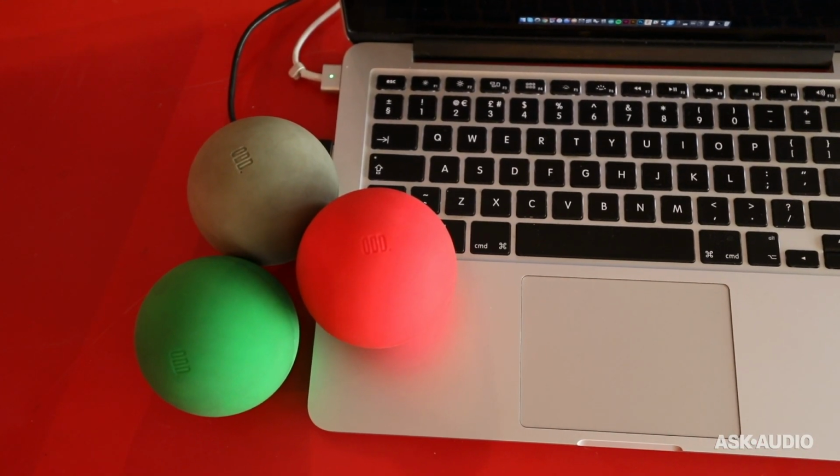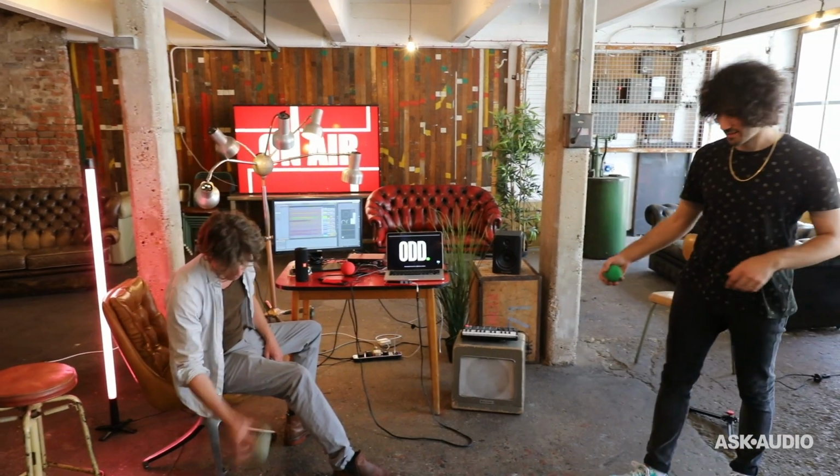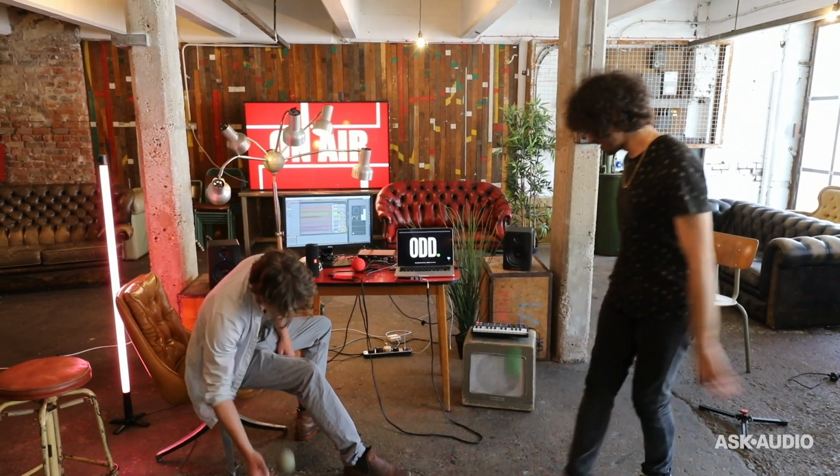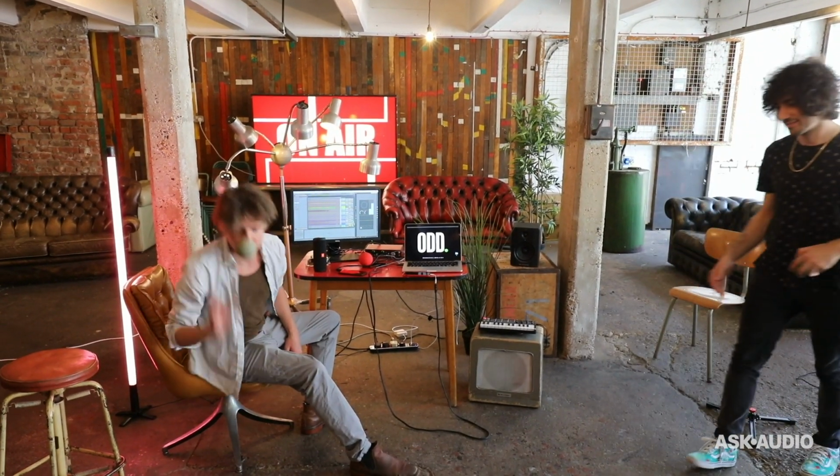So basically the way it works is that it's a bouncy ball, but inside this bouncy ball there is a core with electronics in it, and we use motion sensors and force sensors to understand the interactions that the user has with it. For example, when you bounce it, when you catch it with your hand, and also the intensity with which you bounce it or you catch it. And once that information is collected into the ball, it sends a message to whatever application it's connected to.